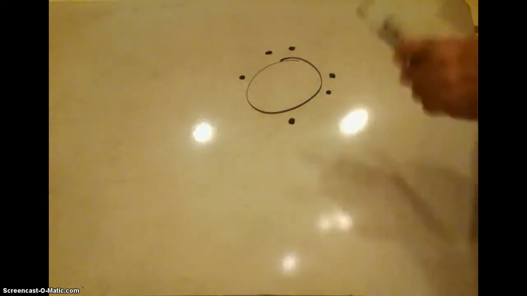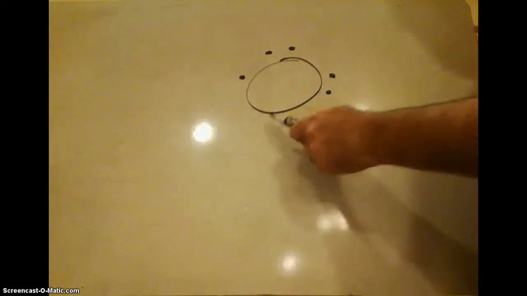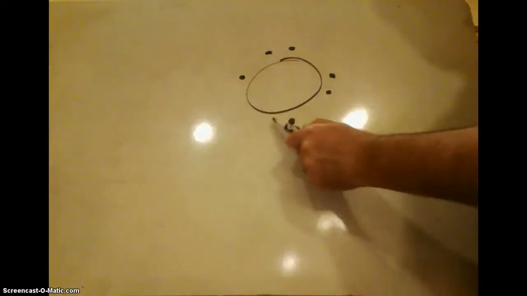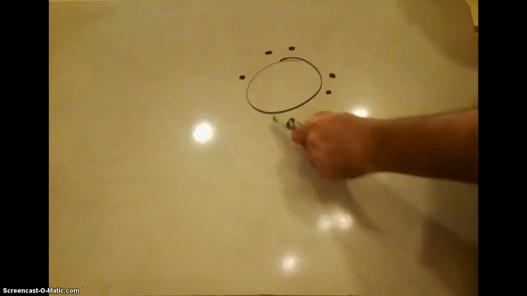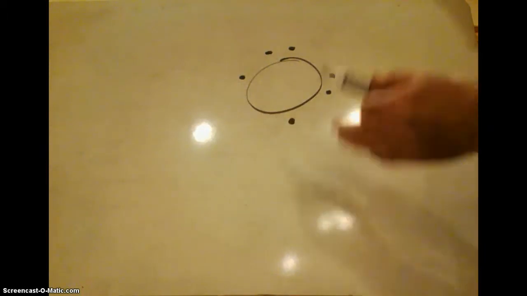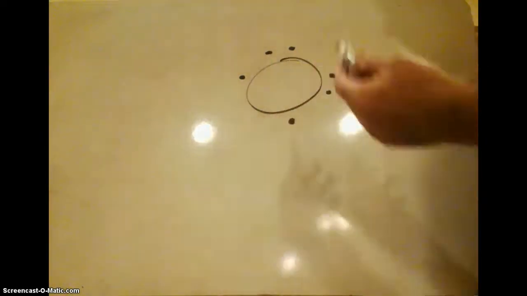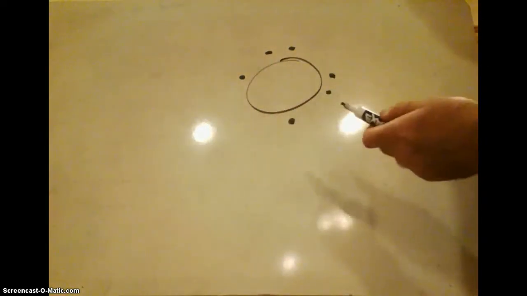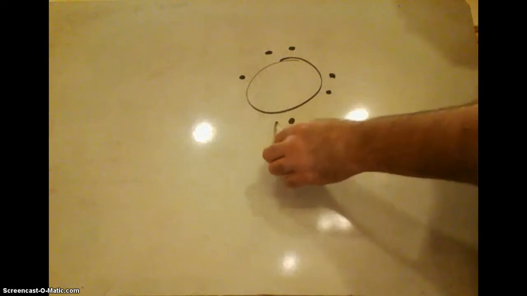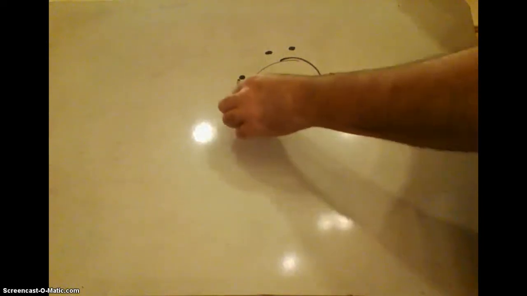And so I need one of 2 things to happen. Either I need 2 single bonds to complete my octet. A single bond here would give me 1 more electron here, and a single bond here would give me 1 more electron here. But let's say I don't have something to bond to, and so I can't form 2 single bonds. What I can do is form a double bond. I can only form a double bond when I have space for 2 electrons or more. In this case, I have space for 2 electrons.